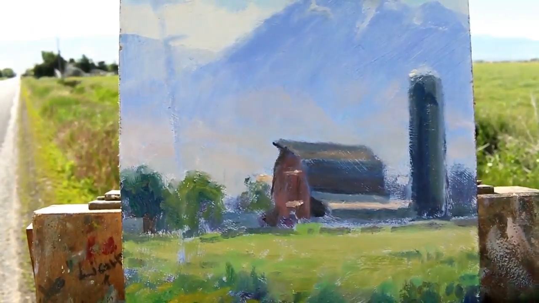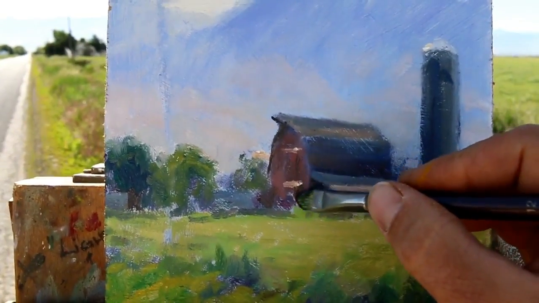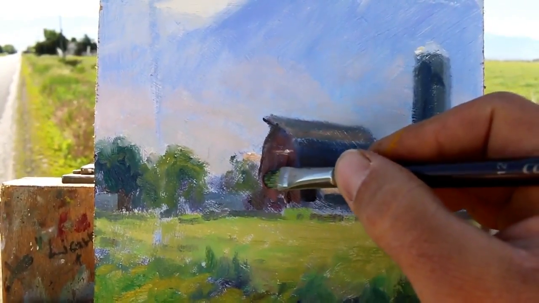Dip into that again. It's almost like calligraphy.